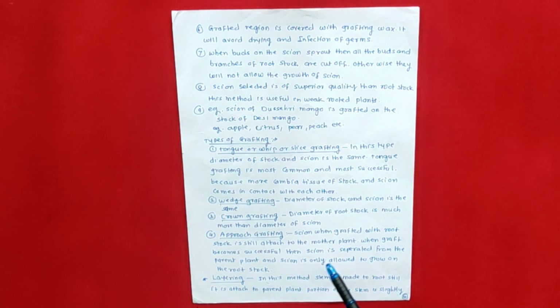Next, approach grafting. The scion, when grafted with the rootstock, is still attached to the mother plant. When the graft becomes successful, the scion is separated from the parent plant and is allowed to grow only on the rootstock. Last one is layering.